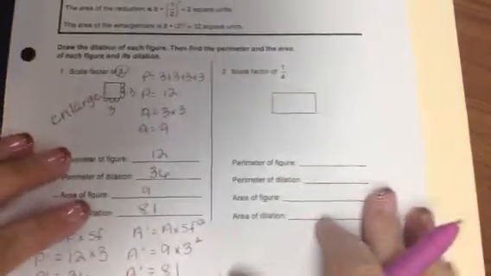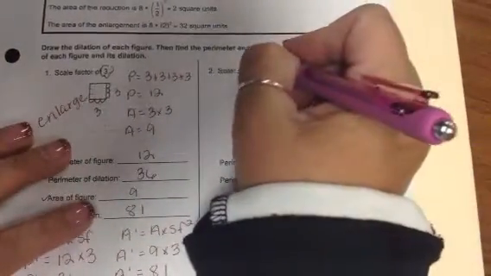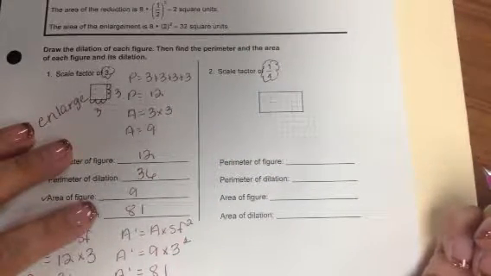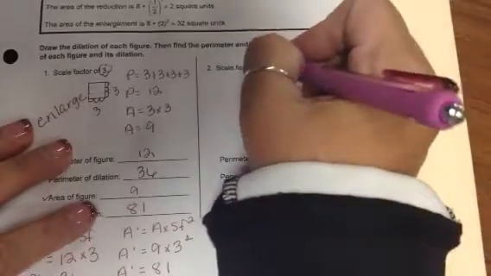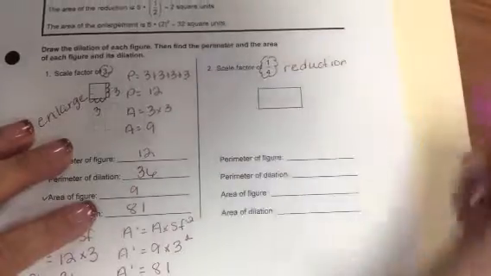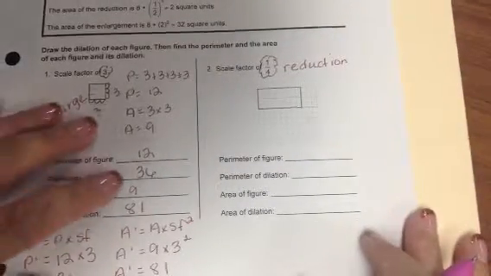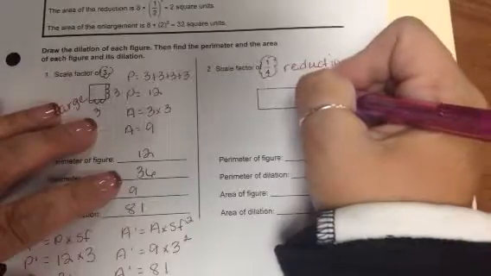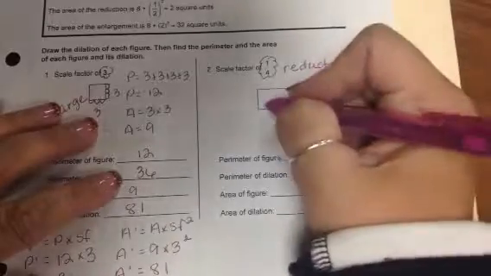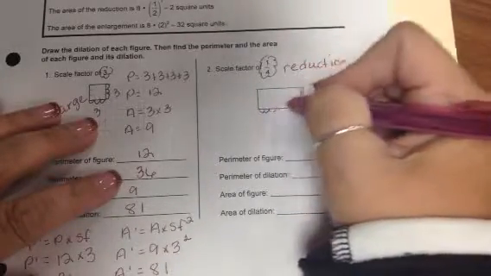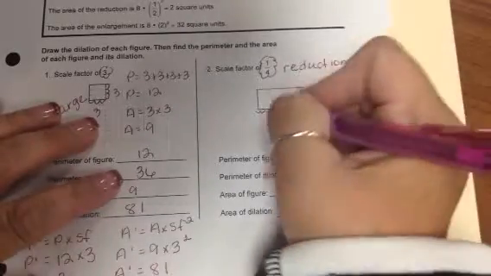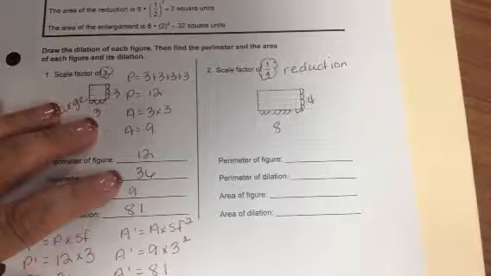Let's look at this one. This one gives me a scale factor of 1/4. And the rule states that if the number is between 0 and 1, it's a reduction. So we know that this would actually be a reduction. The first thing I'm going to do is find my sides. 1, 2, 3, 4. That side is 4. Then I'm going to find this one. 1, 2, 3, 4, 5, 6, 7, 8. That side is 8.